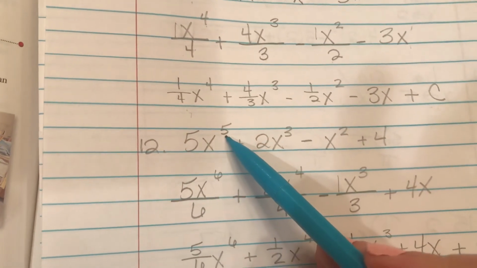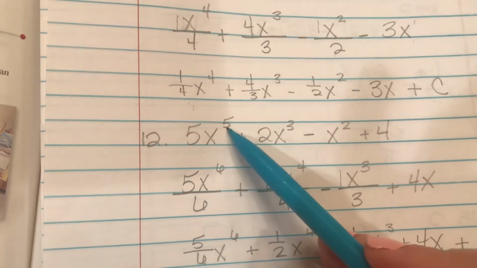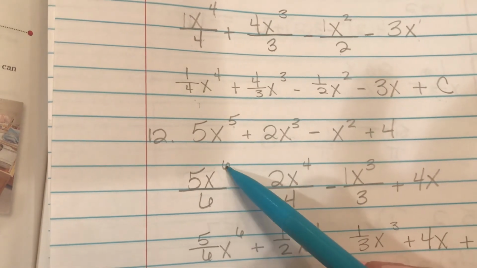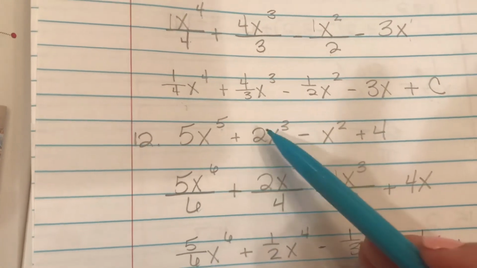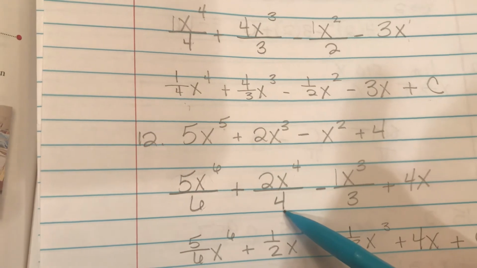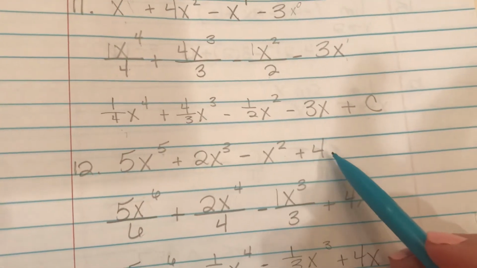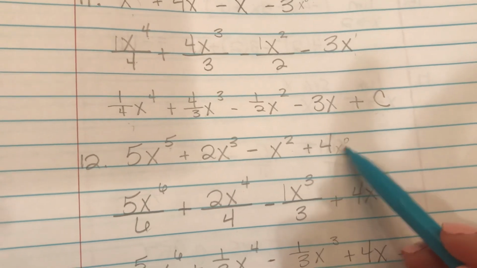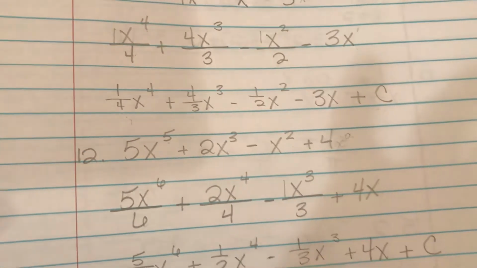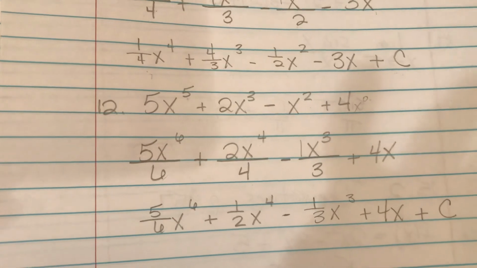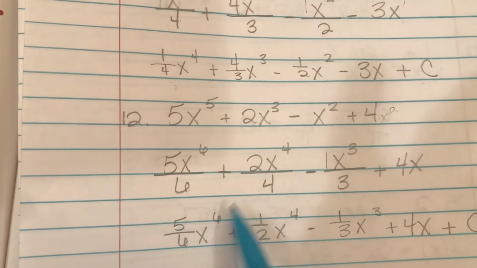All right, go up. Remember, you add 1 to the exponent. Add 1, and then whatever the new exponent you get, you divide by it. 3 plus 1, 4. Divide by the 4. 2 plus 1, 3. Divide by the 3. This was just 4, which is kind of like 4x to the 0. So add 1. Now it's x to the first. And that's it. So you've got 5/6 x to the 6.